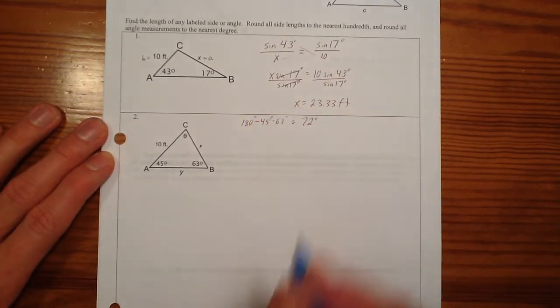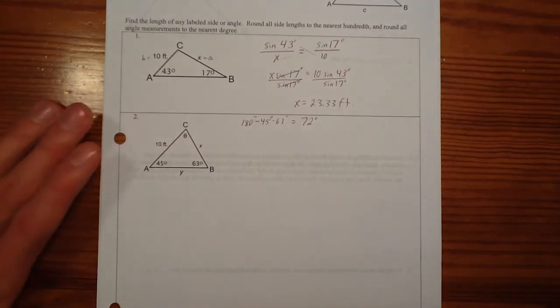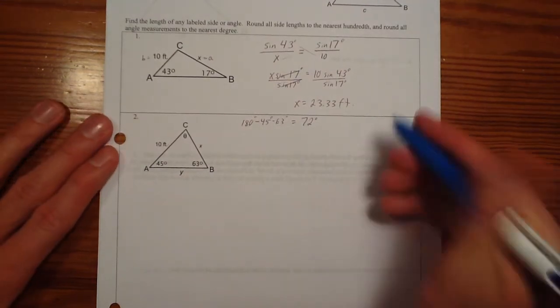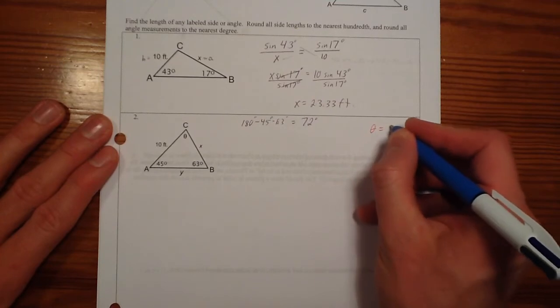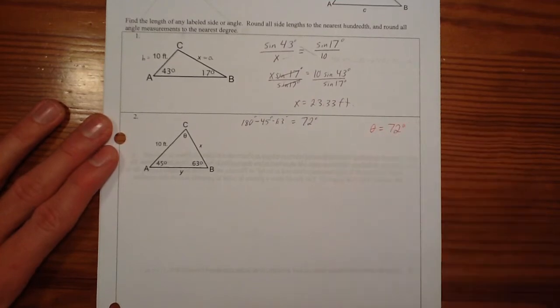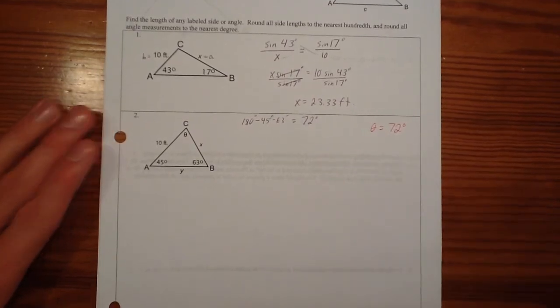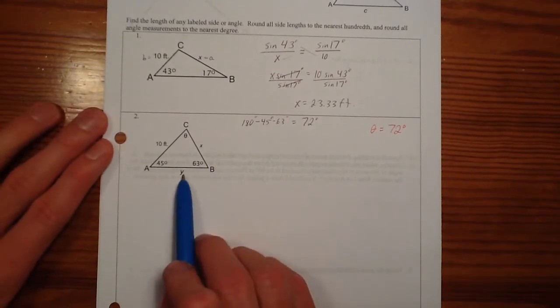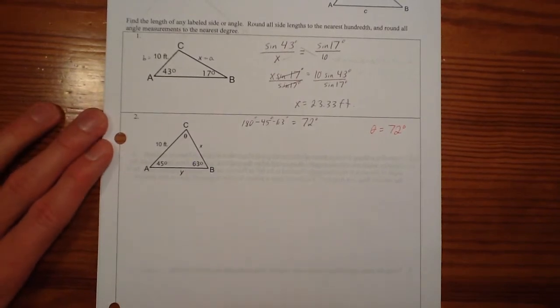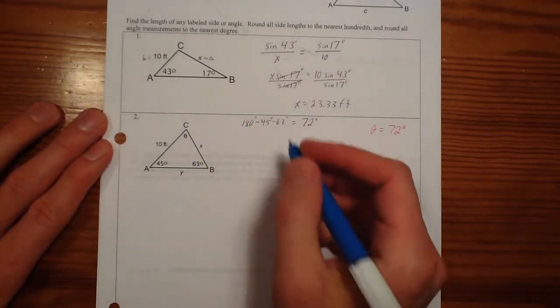72-degree angle right there. So I'm going to write down what we do know and what we are looking for. I'll write it in red. So theta is 72 degrees. All right, wonderful. Let's also find y and x. So, as I said, we could have started this with a law of sines.